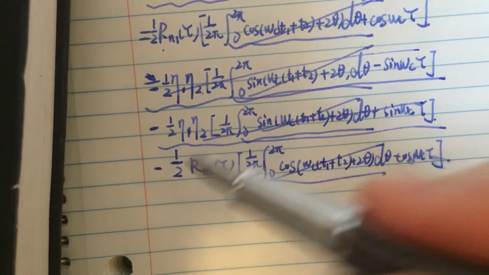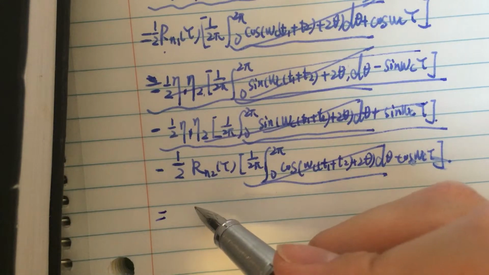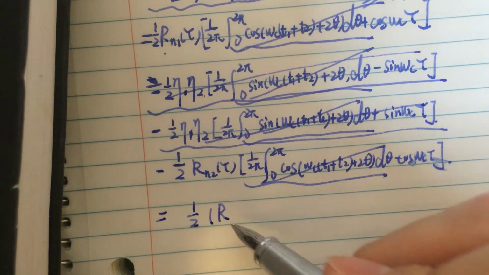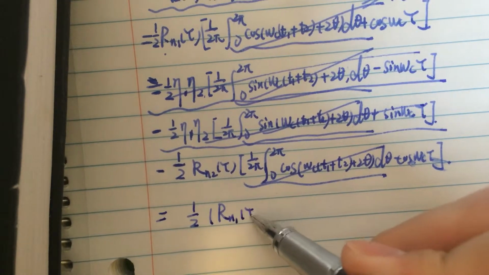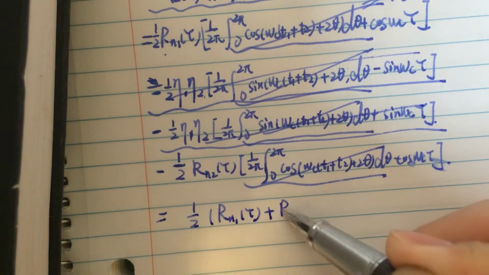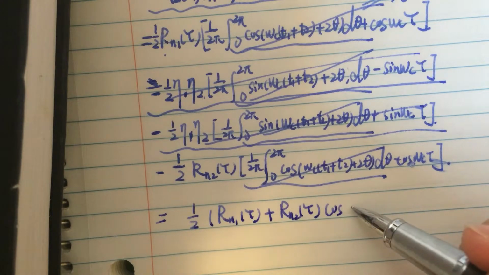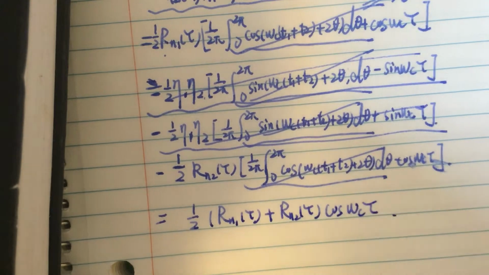So the final result will be 1 over 2 times R_n1 tau plus R_n2 tau, times cosine omega c tau.